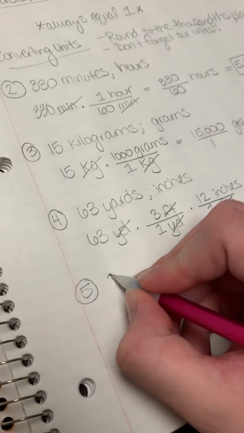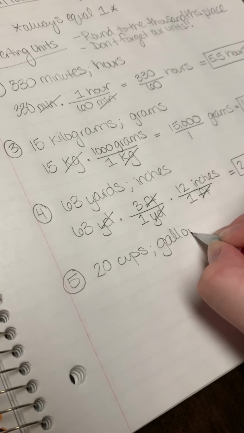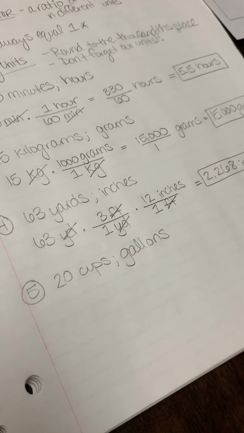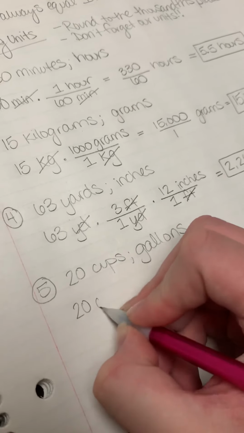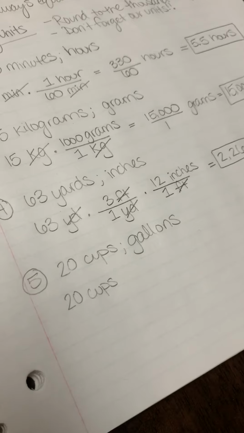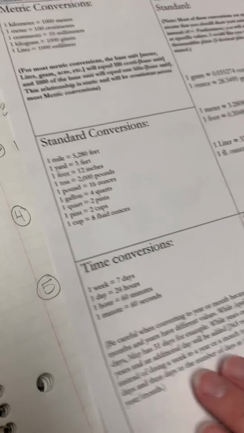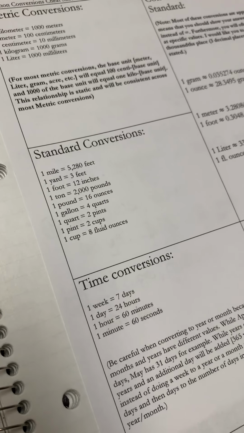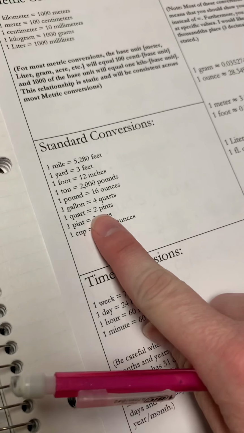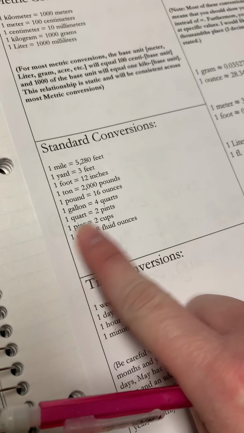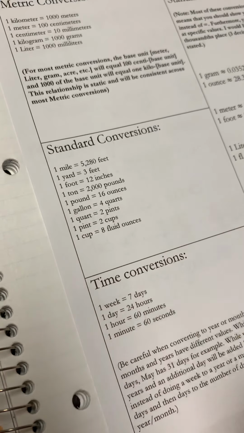Okay, then we're going to try 20 cups, and we're going to convert that into gallons. 20 cups into gallons. So we have 20. And there's not really an easy way to put cups, so just cups is short enough. And I want to convert that into gallons. So we're going to go back to my sheet. Is there anything that goes from cups straight to gallons? Nope. I see cups to a pint, but I don't have cups to a gallon. I have gallons to quarts, but no gallon to cups.